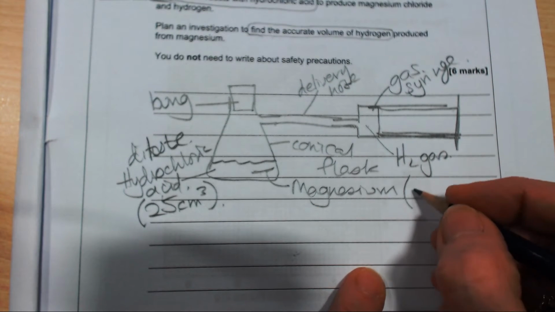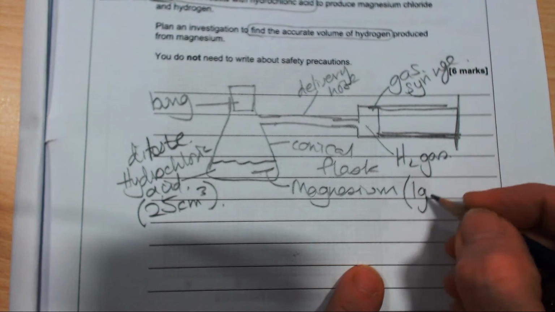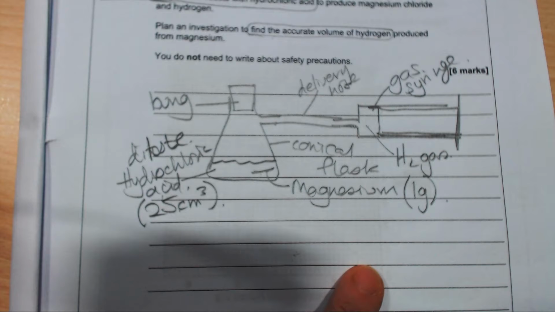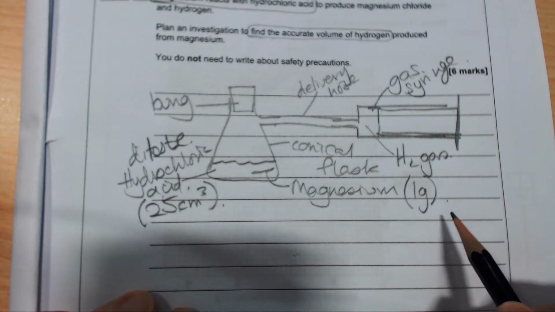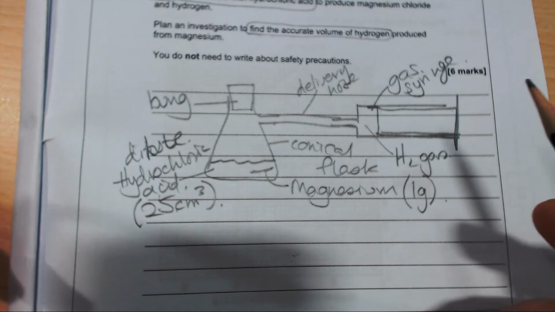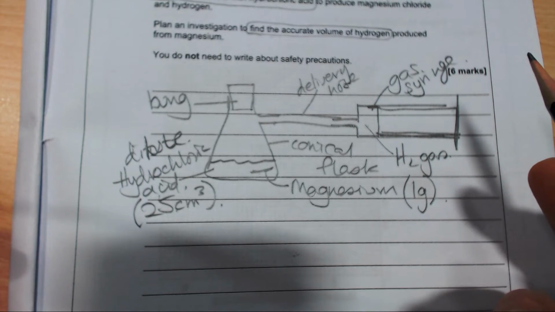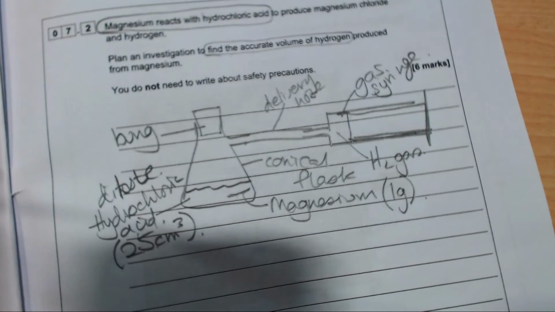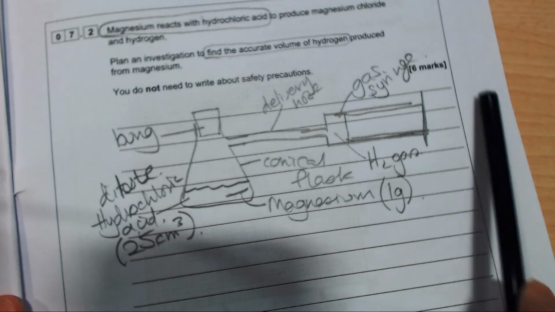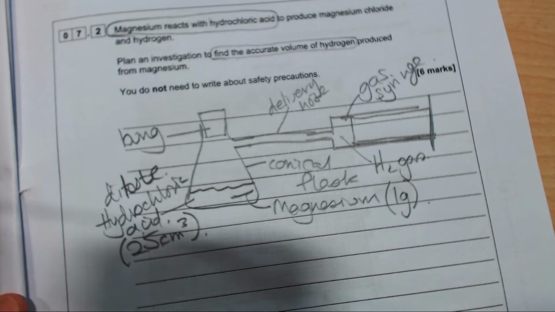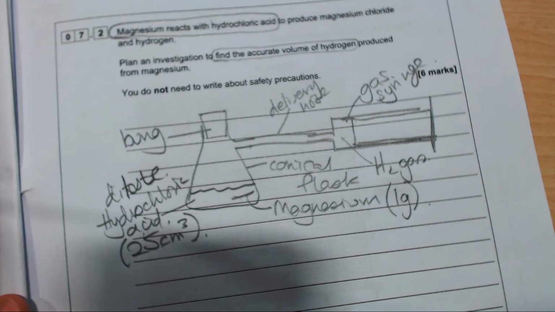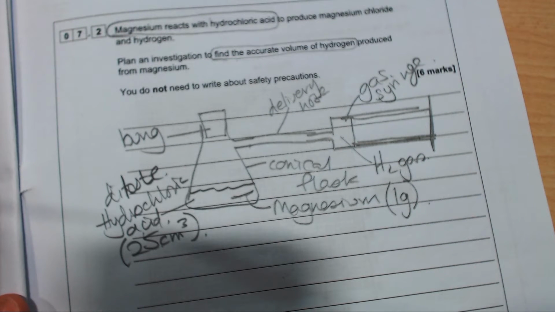Magnesium, if I put 1 gram, or 3 centimeters, it shows I've measured something. So that if somebody wanted to repeat my experiment, it would be reproducible. They could repeat it exactly the same and get the same answer. Okay, so that's probably going to get me at least 3 out of my 6 marks, just that diagram. Then I'm going to provide a method to explain what's going on.